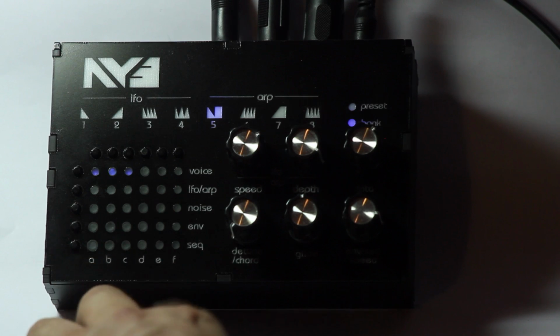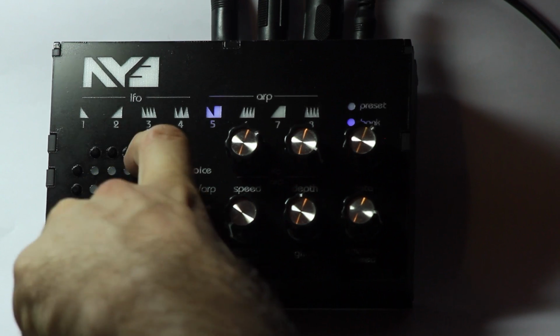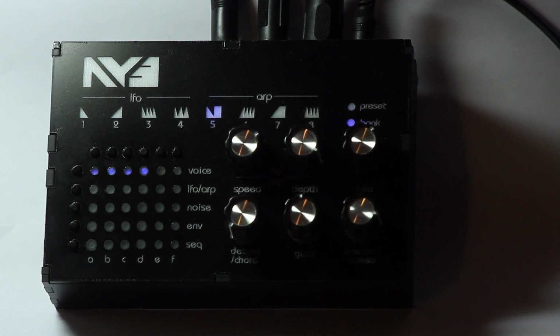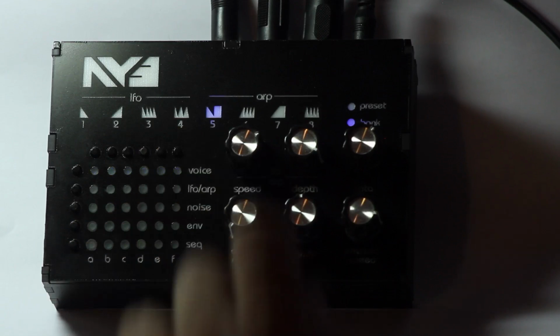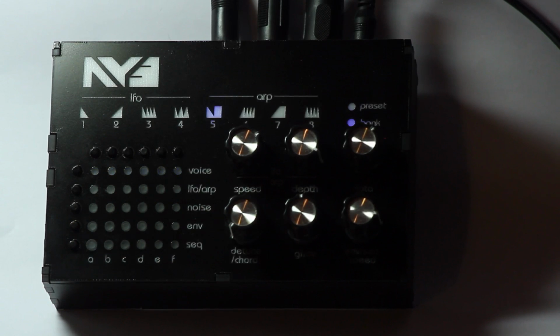Let's turn the first voice of the second chip on. And the fifth and sixth voices. Now we'll solo the first voice by turning all the others off.